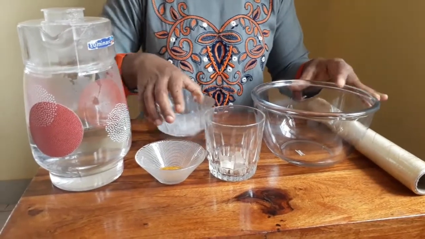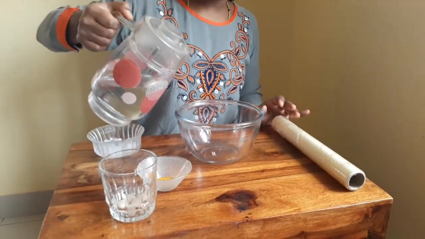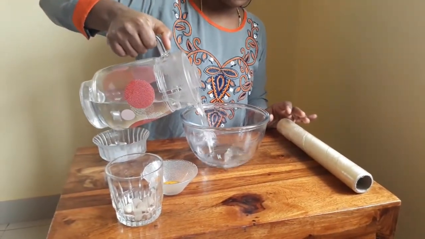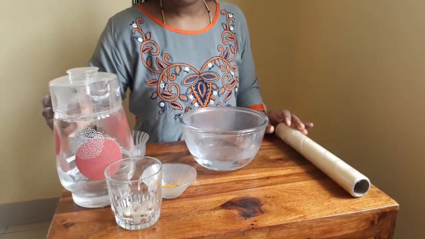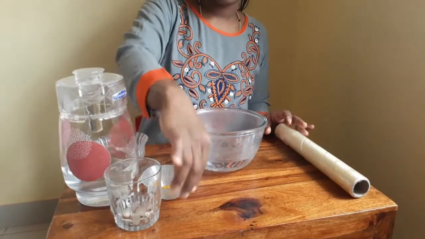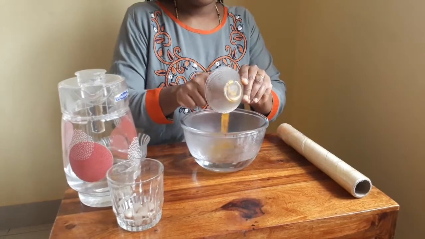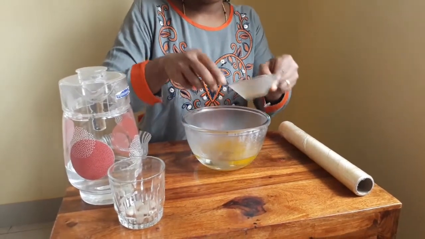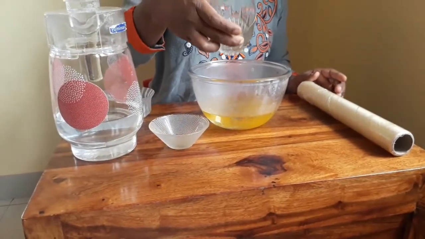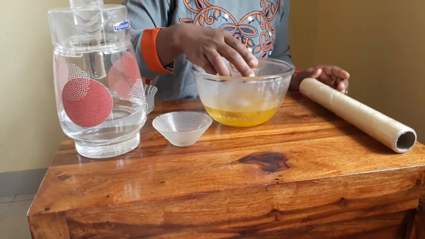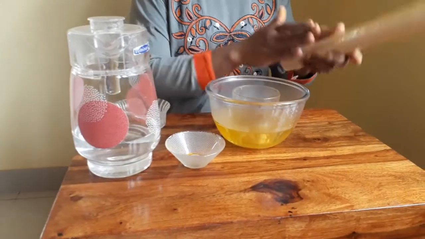Now I'm going to pour this hot water inside this big bowl. Add some food color. And place this empty glass with some pebbles inside this big bowl. Now we have to cover this bowl with the plastic sheet.